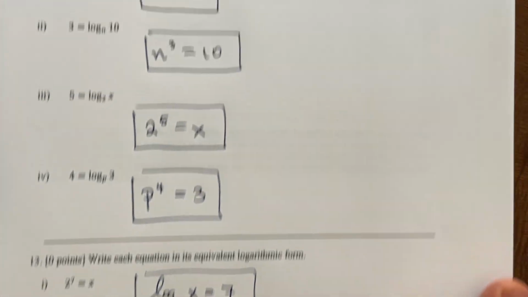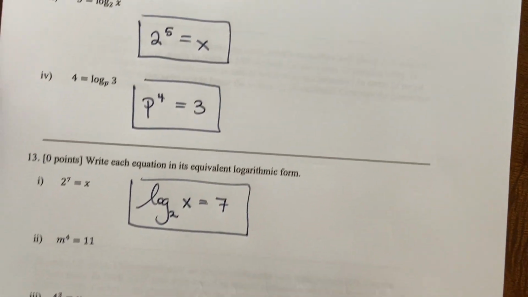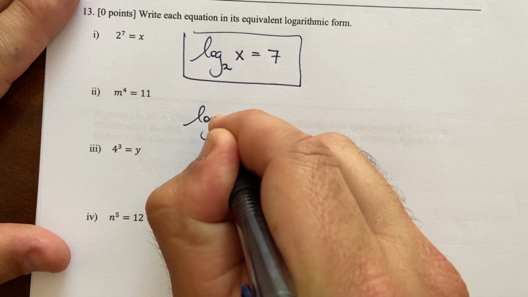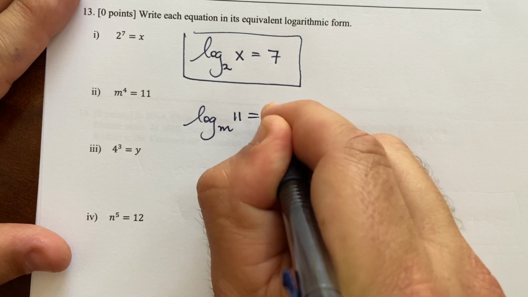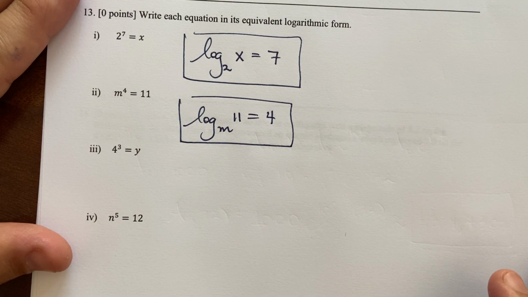All right, now we're just going from right to left. Log base m of 11 equals 4. And so on.